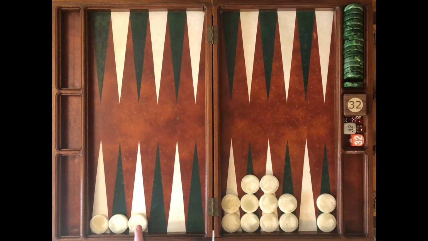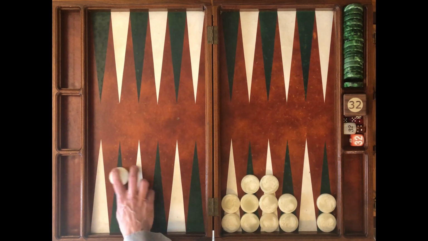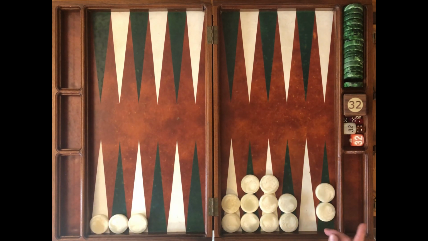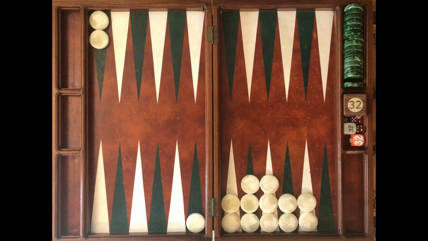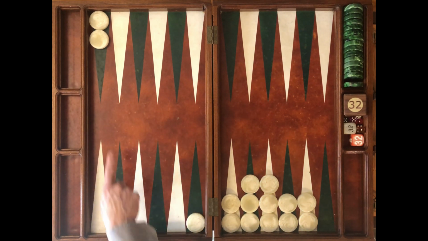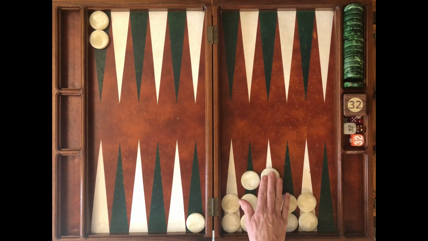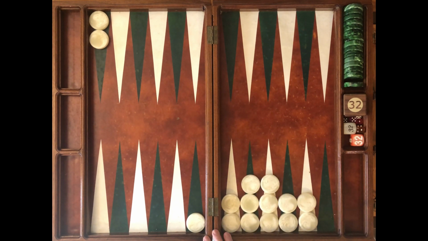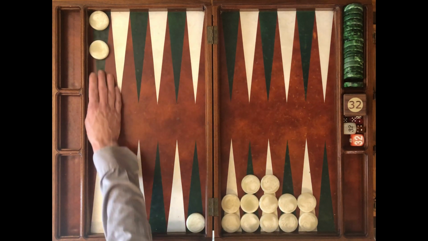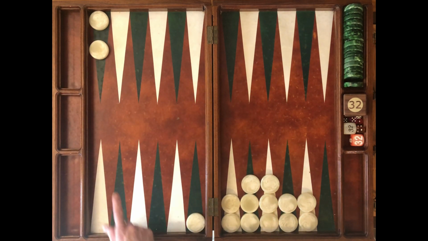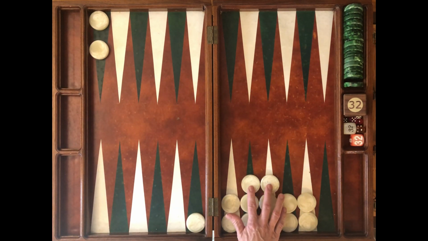45, 55, 65, 75, 78, 80. 40, 50, 60, 73, 83, 82.